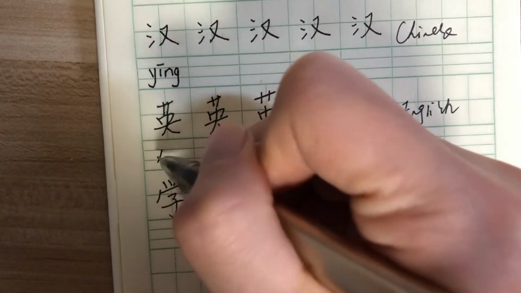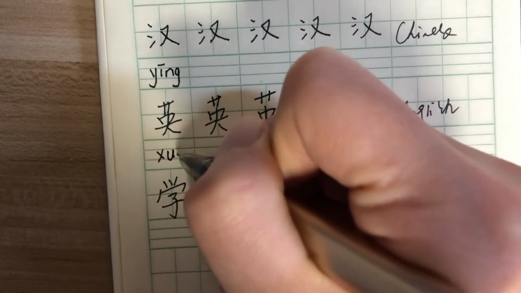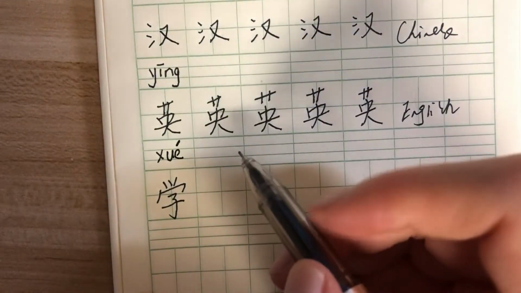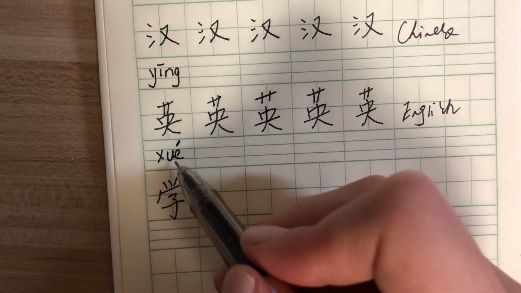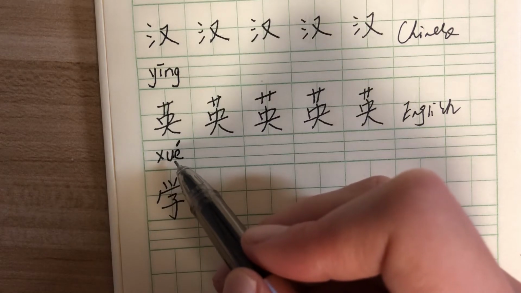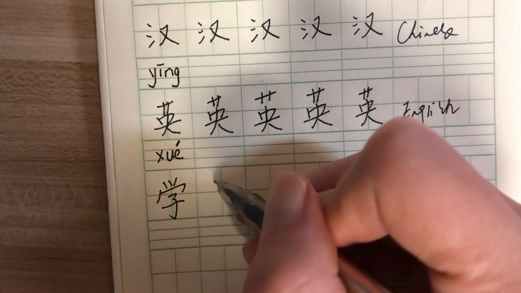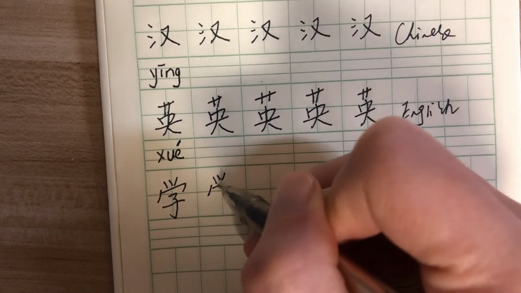Its initial here is x and its final is üe. Its tone is rising tone. Going to write it again. You can write it with me.